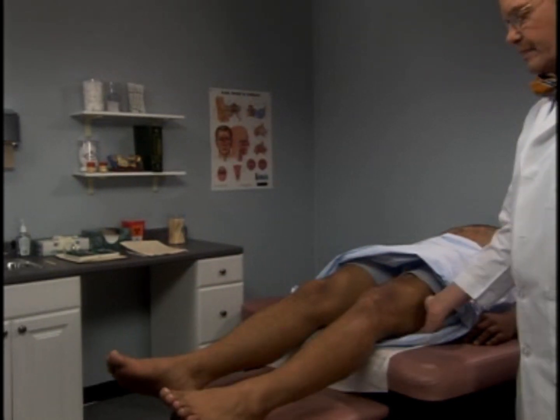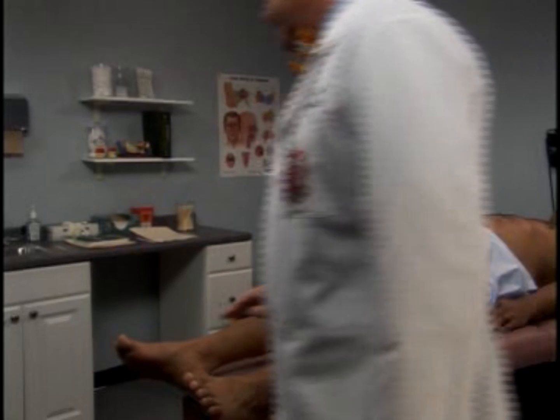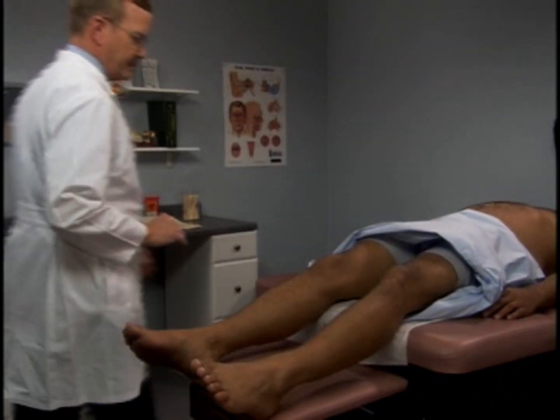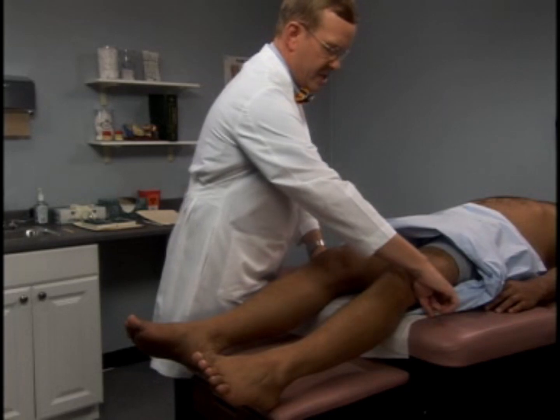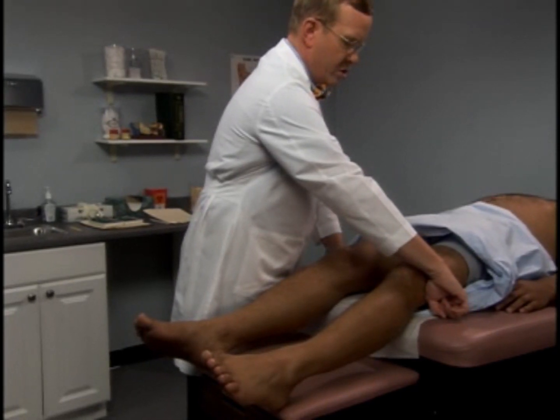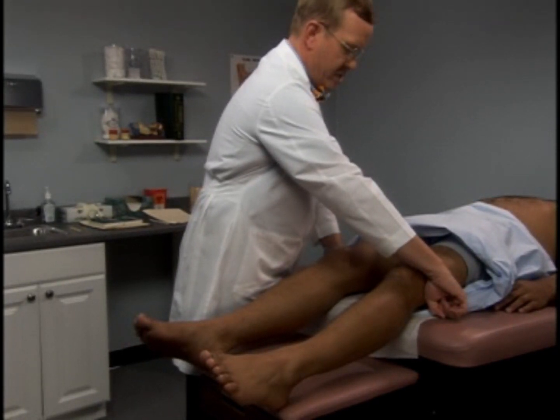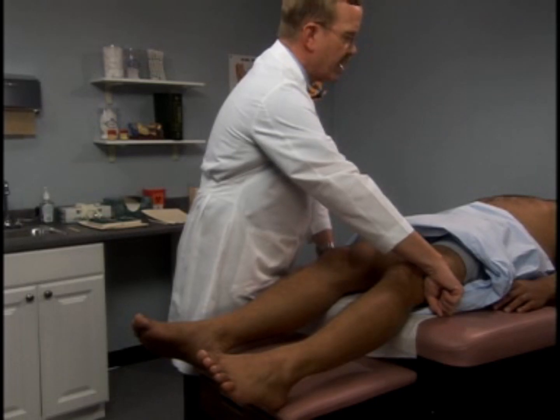To test hip abduction by the gluteus medius and gluteus minimus, place your hands firmly on the table outside the patient's knees. Now I'm going to put my hands outside the legs. Ask him to spread both legs against your hands. Push your legs out against my hands. Ready? Push.